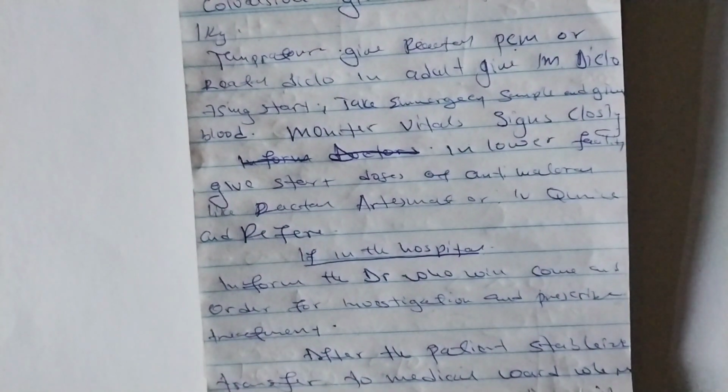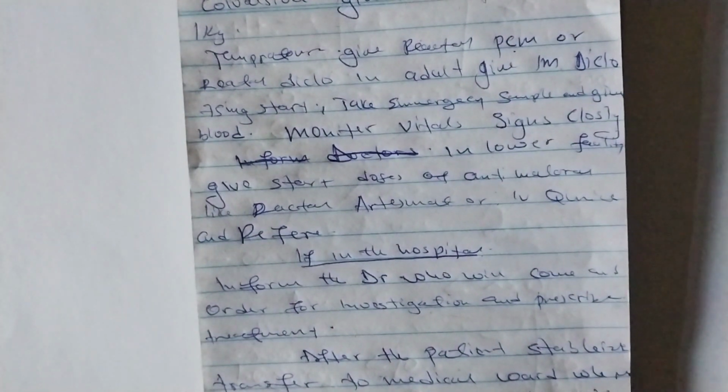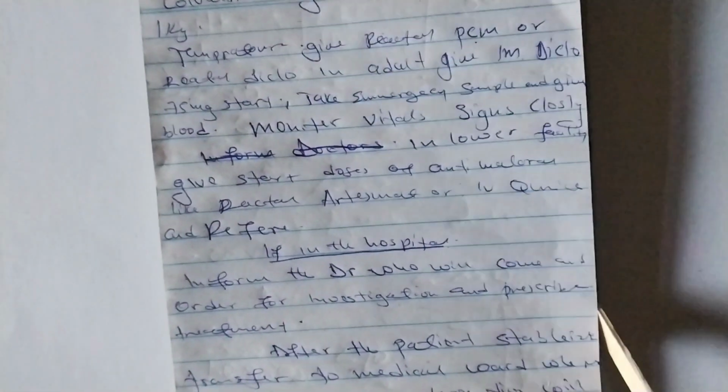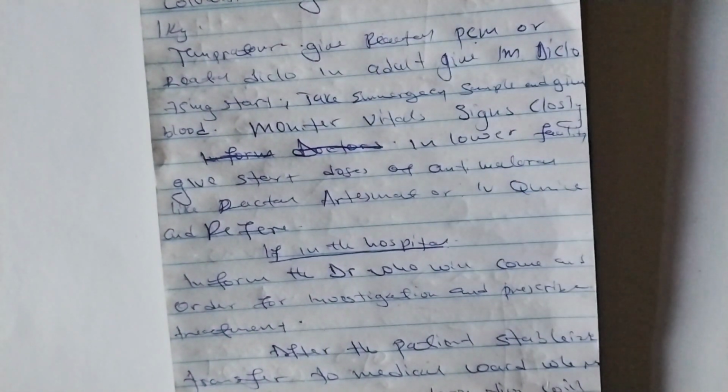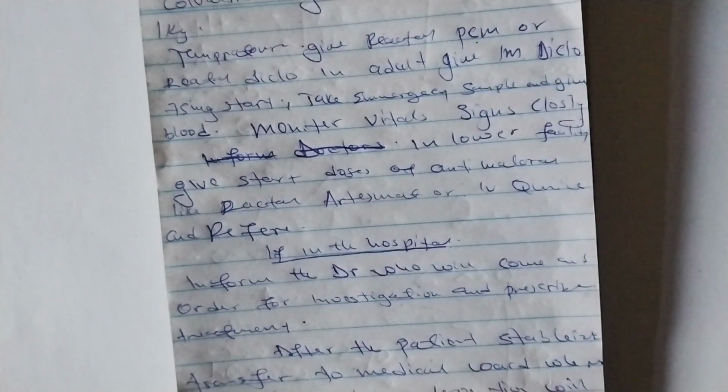If you are in the hospital, when you have already stabilized the patient, you need to inform the doctor who will come and order investigations and prescribe treatment, and can even do an LP because of convulsion, ruling out meningitis, and will also order other investigations, ruling out other infection, and also order a CBC.